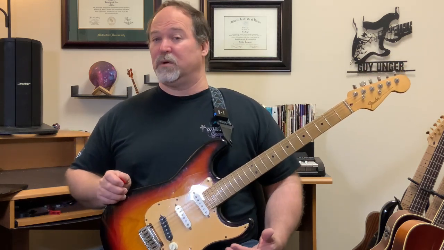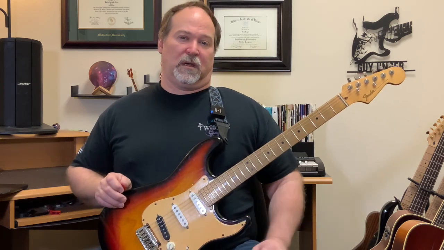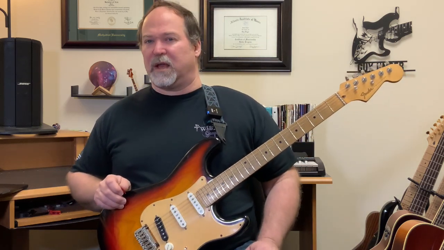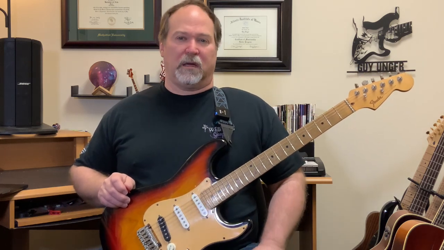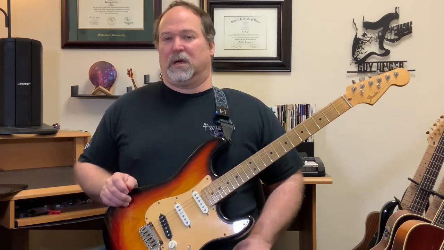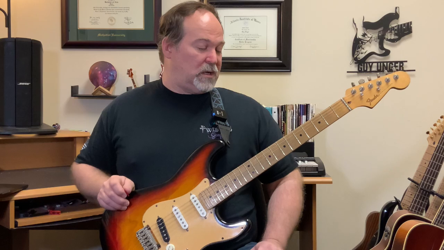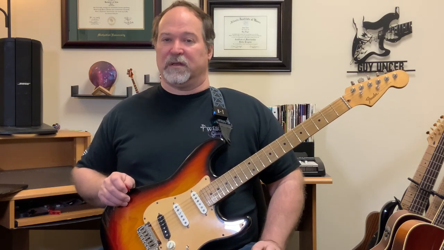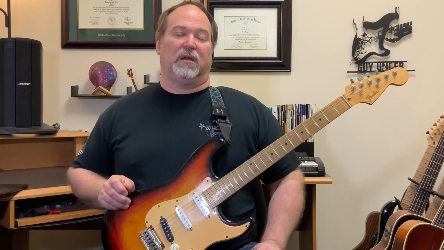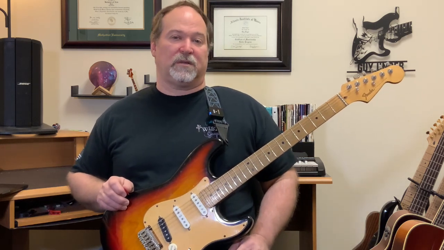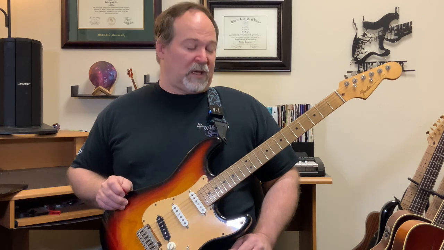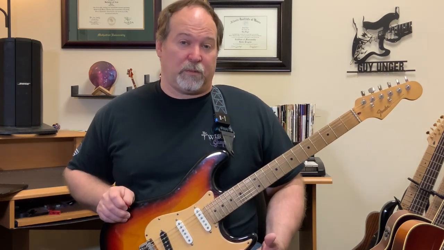Locrian is kind of its own thing. It has its diminished sound. You don't tend to use this one a whole lot in regular pop, rock, or blues. You will use it quite a bit in jazz and whatnot, but there is no definitive all the time. Great players get creative and really learn how to apply unique sounds to what they're doing. So I encourage you to practice these.